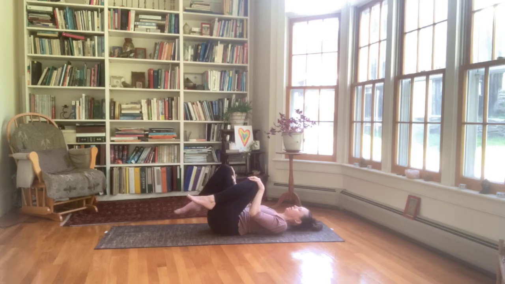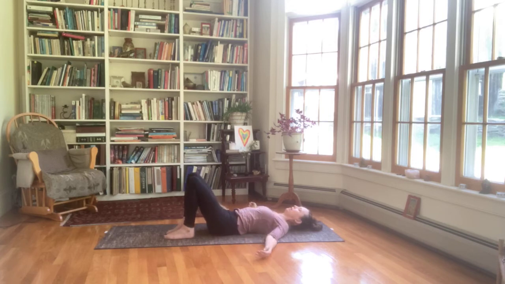As you're ready, place your feet down on the floor, keeping the knees bent for a moment. Relax the arms out comfortably wide. Close the eyes, relax the breath.